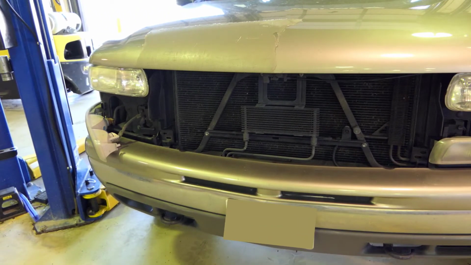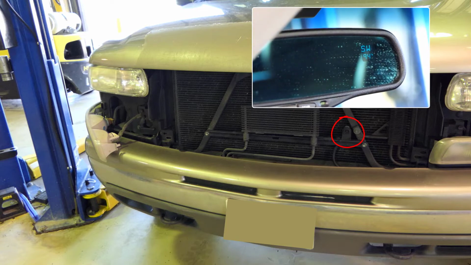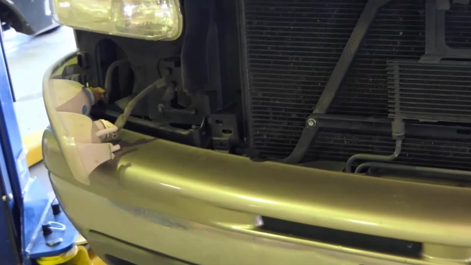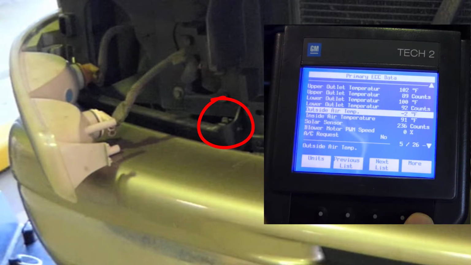This vehicle uses 2 outside temp sensors. One is located here, and this provides the value for the display in the rearview mirror. It shows 94 degrees, and that's about the ambient temperature, so I know this sensor is good. The other sensor is located behind the turn signal lens on the passenger side. This sensor reports the value we saw on the scan tool that was showing negative 2 degrees, and this is the sensor I want to test.